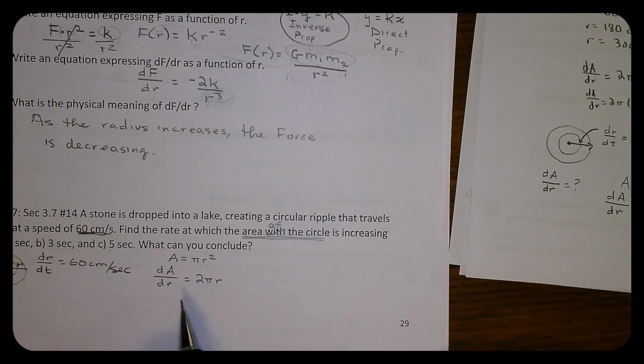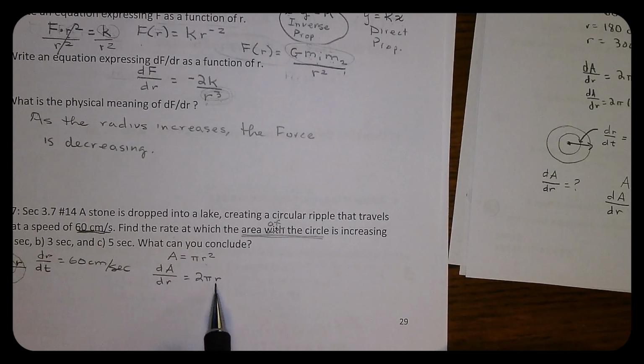All right, so now if we're given r, the radius, we'll be able to find the rate in which this area is increasing. Right? So what's difficult a little bit is that you don't know what r is, right? But you can figure it out because you know the rate at which the radius is changing with respect to time.